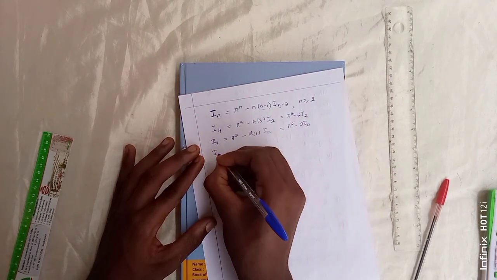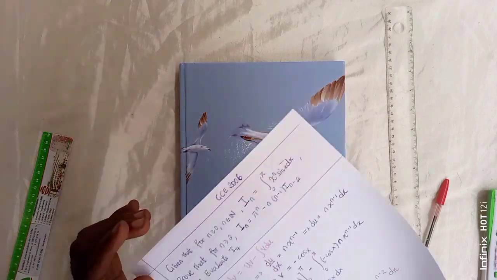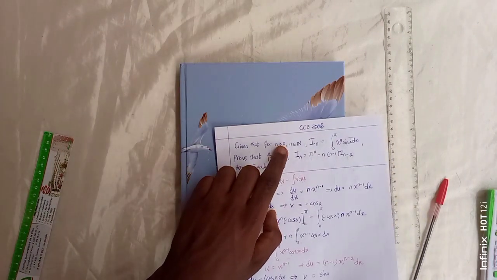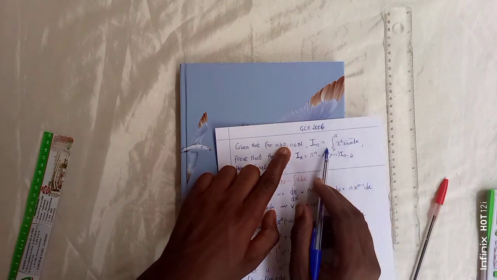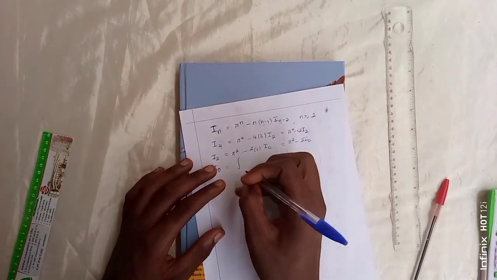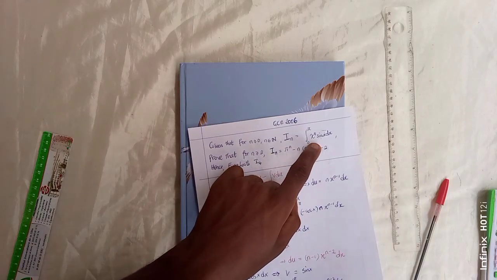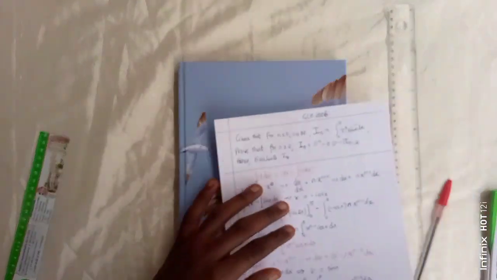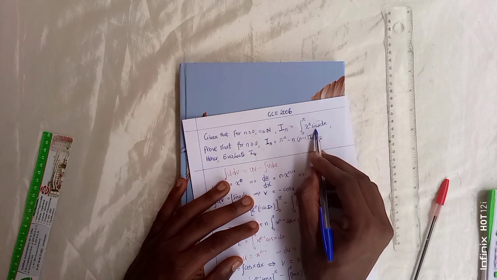So I'm going to get I0, which is equal to the integral, because it says it's true for n greater than or equal to 0. So I can also use this formula to get I0. To get I0, I'll simply replace n by 0 in the original integral. So it becomes x raised to the power 0, which gives 1, times sine x.